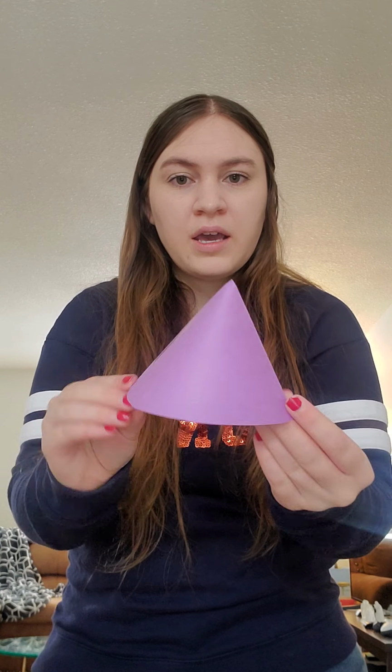So what I'm gonna do is I'm gonna tape this part so that it doesn't keep flying up. Okay. And there we go. There's our cone.